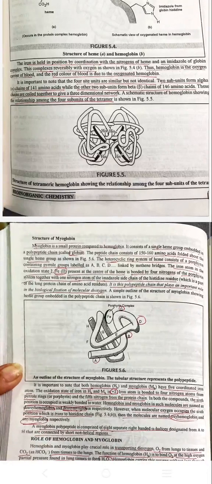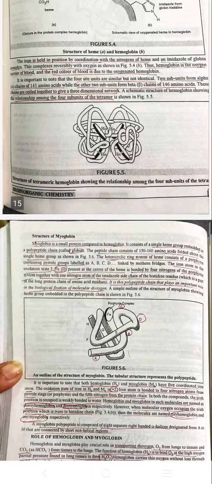It is important to note that the four subunits are similar but not identical. The two subunits form the alpha chain of 141 amino acids, while the other two subunits form the beta chain of 146 amino acids. These chains are coiled together to give a three-dimensional network. A schematic structure of hemoglobin showing the relationship among the four subunits of the tetramer is shown in the figure.